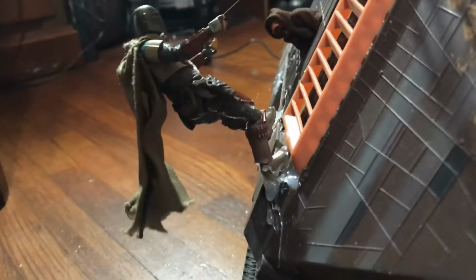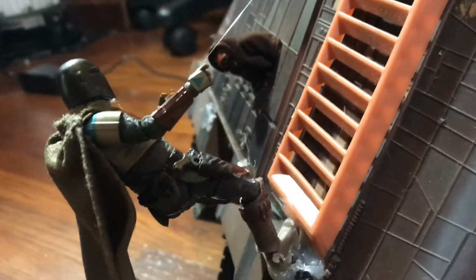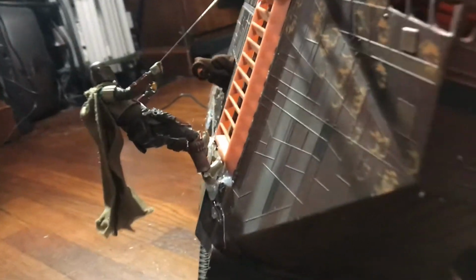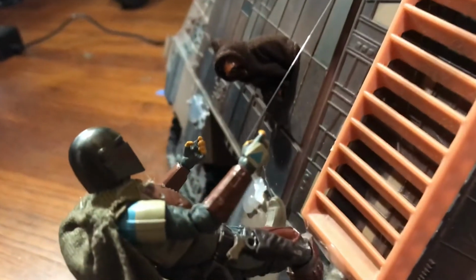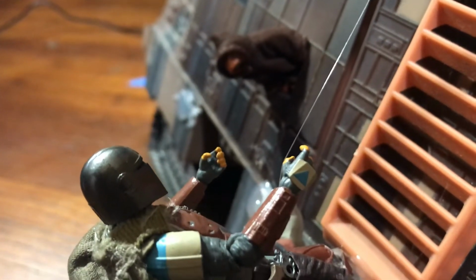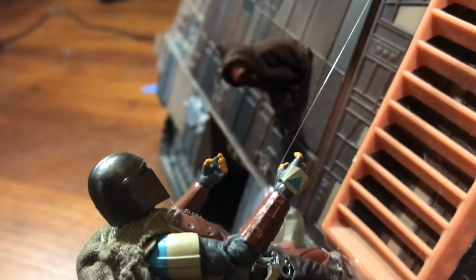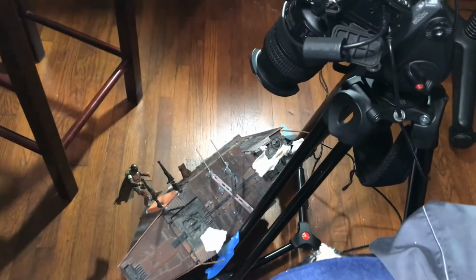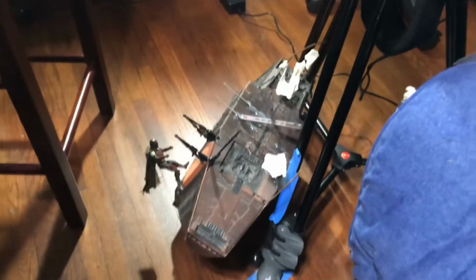Okay kids, what we're doing today is the reverse angle of what I shot yesterday, which is the Mandalorian scaling the side of the Off-World Jawa Sandcrawler using his grappling wire and grabbing this ill-fated Jawa and tossing him down to his death on the ground below. Now I've already shot this from underneath looking up, so today we're shooting the sky view looking down. And so that's what this setup here is.